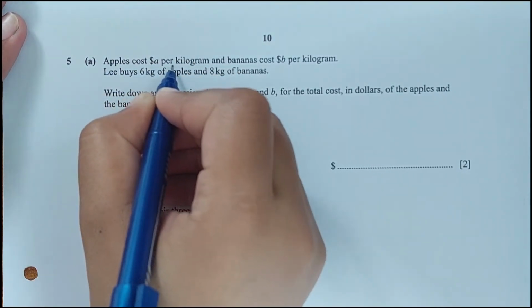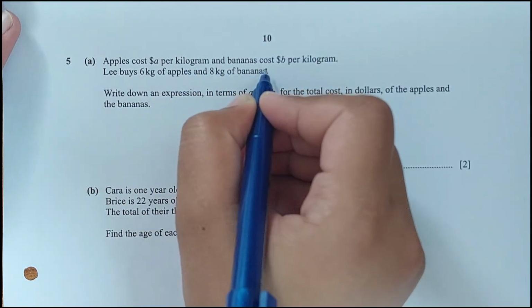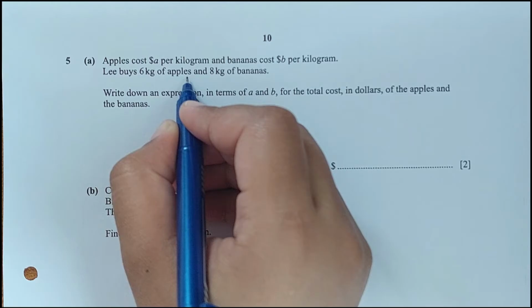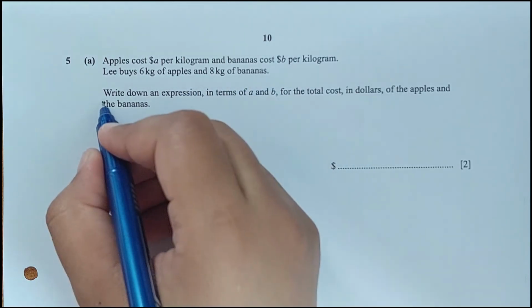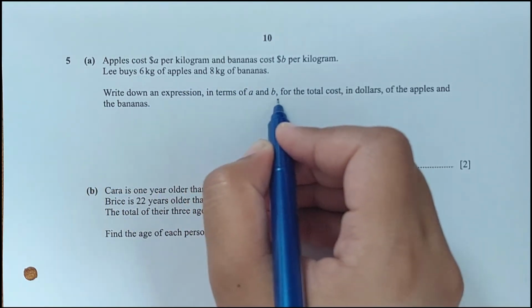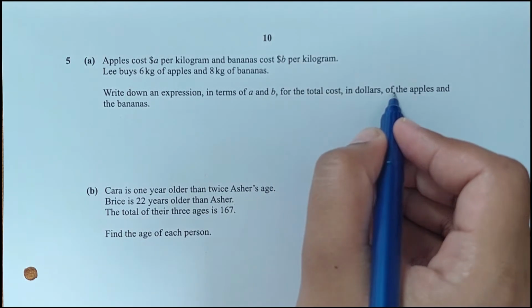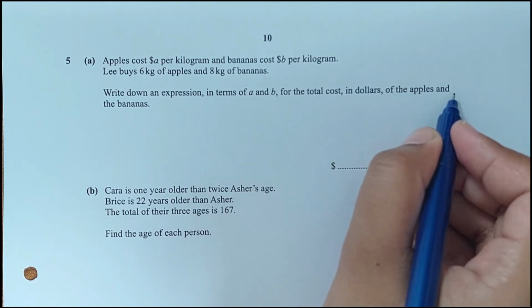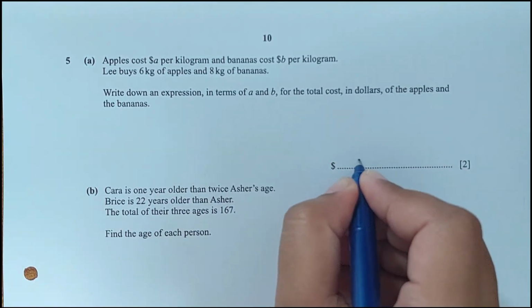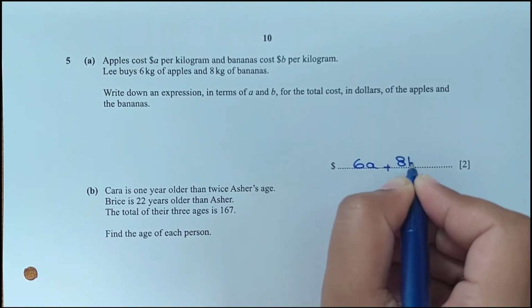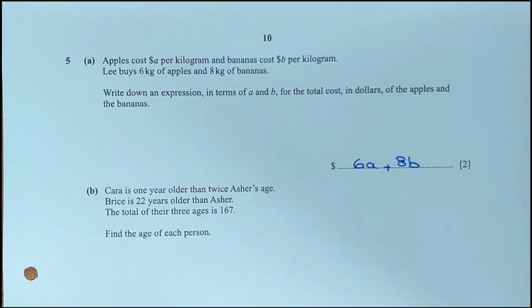Apples cost $A per kilogram and bananas cost $B per kilogram. Lee buys 6 kilograms of apples and 8 kilograms of bananas. Write down an expression in terms of A and B for the total cost in dollars. Okay, of the apples and the bananas. So 6 kilograms of apples plus 8 kilograms of bananas: 6A plus 8B.